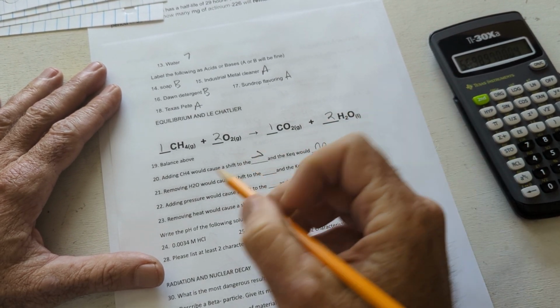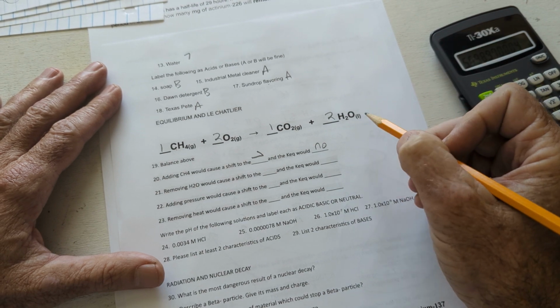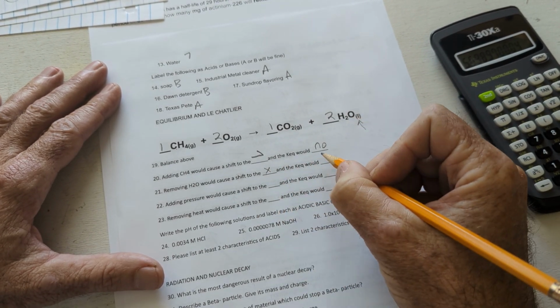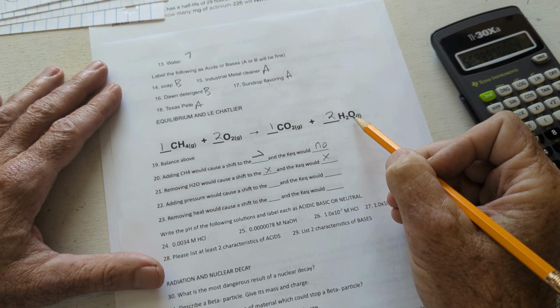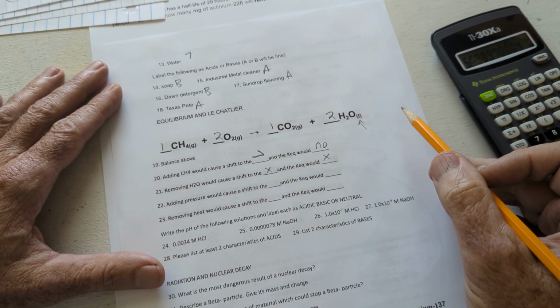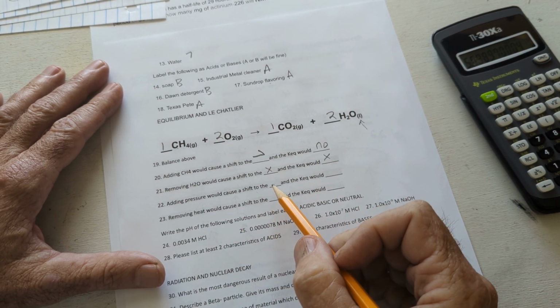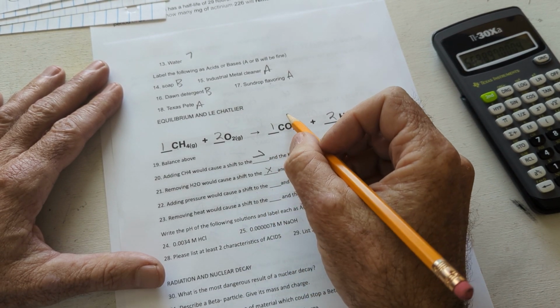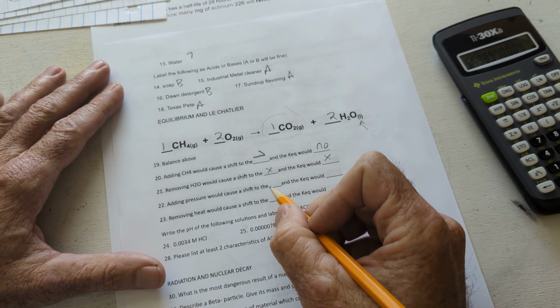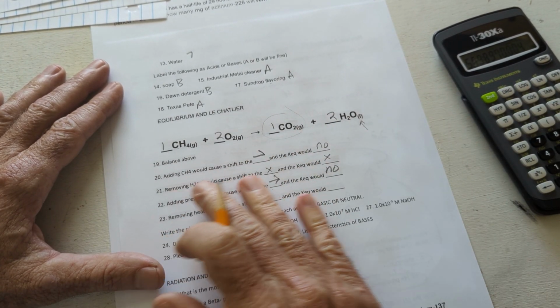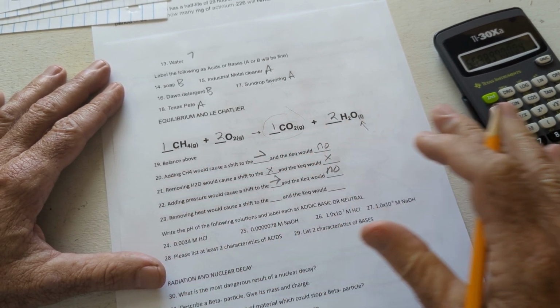No change. Removing water, it's a liquid. See, look, I made sure you knew it was a liquid. So nothing would happen and nothing would happen, because remember, liquids and solids don't affect this. Adding pressure means more pressure, which means less gas. There's only one gas on the right, so it's going to shift to the right. Keq, not going to change. Pressure doesn't change it. Concentration doesn't change it.